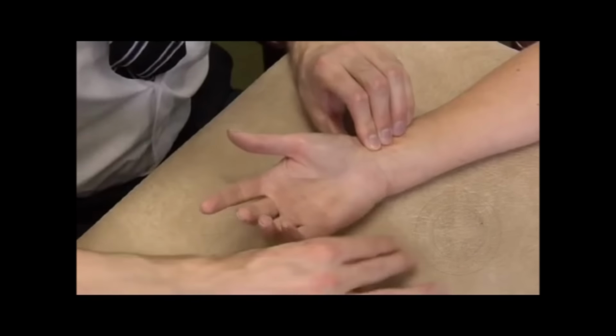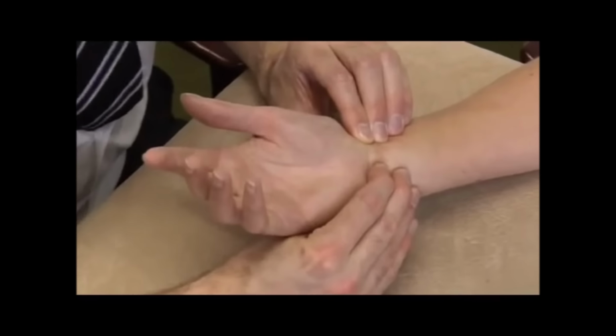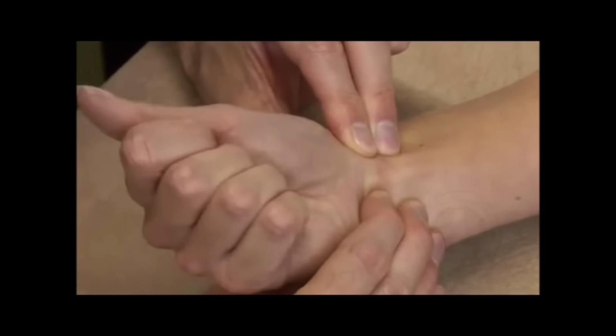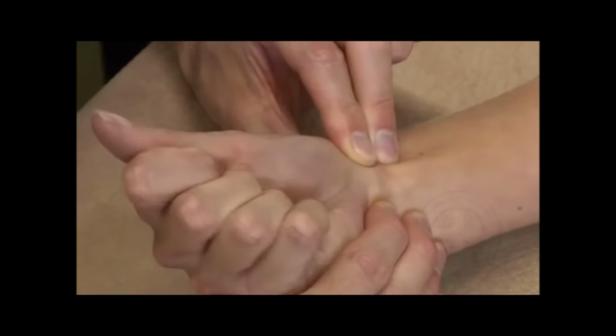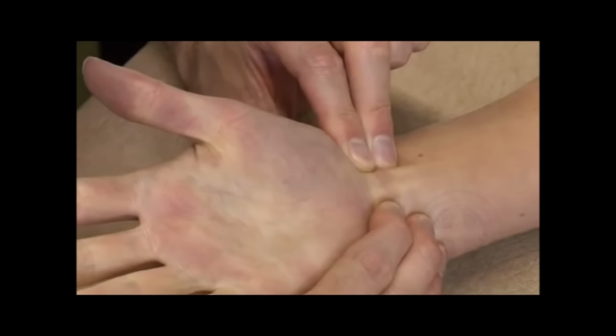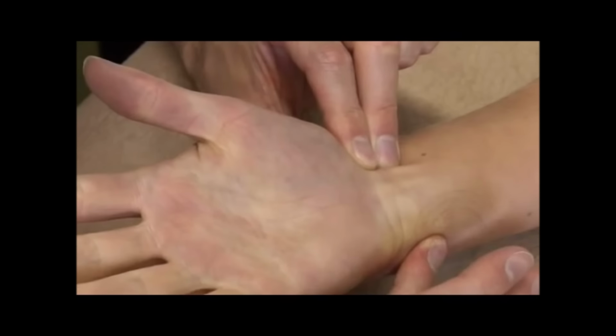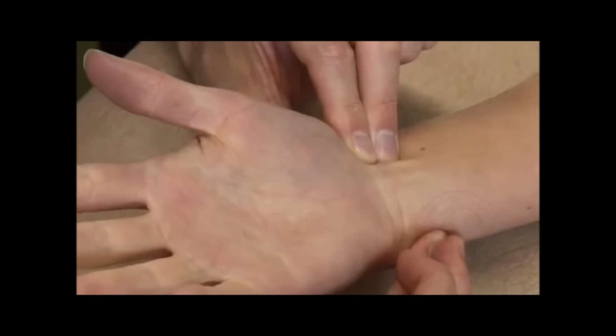Allen's test can be assessed by occluding the radial and the ulnar arteries and asking the patient to make a fist twice. This empties the blood from the hand. You then release the ulnar artery and you should see the blood return to the hand.